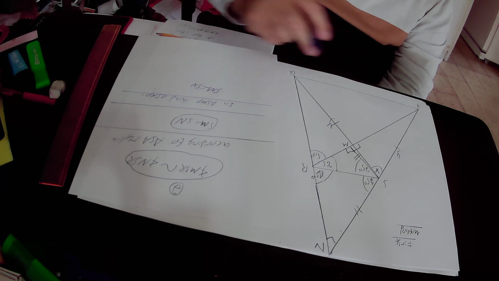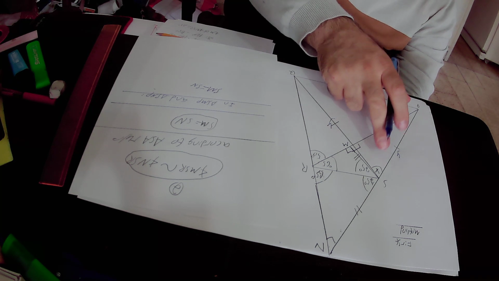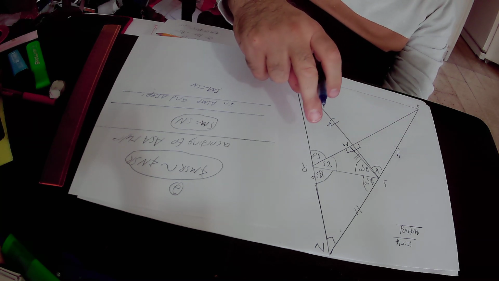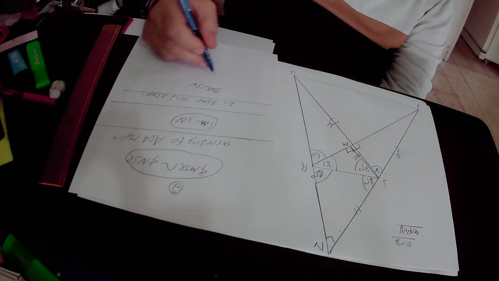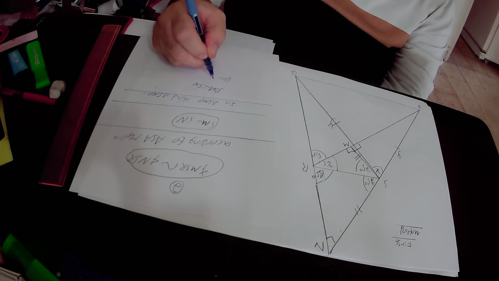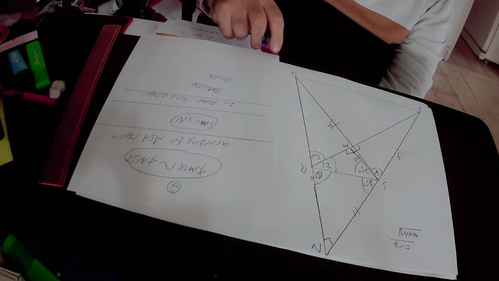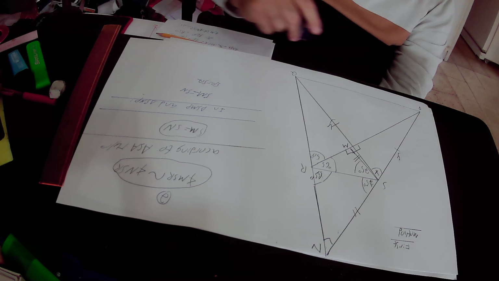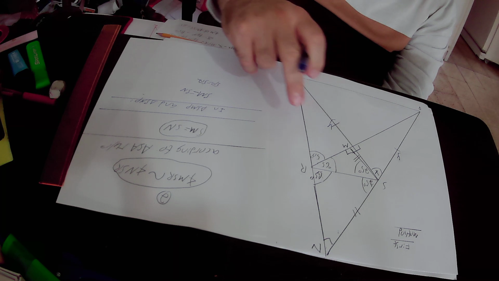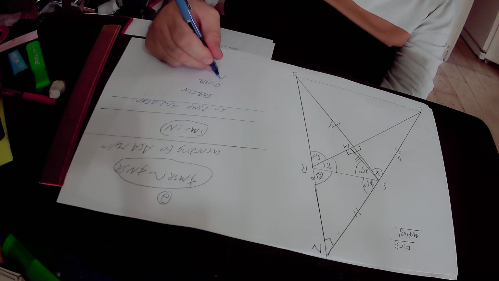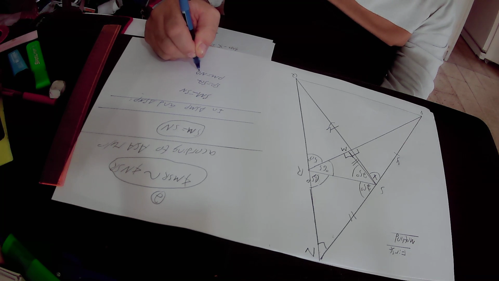We also know, as given in the question, that SP equals SQ, and actually also PM equals NQ. Actually, we will prove that PM equals NQ.